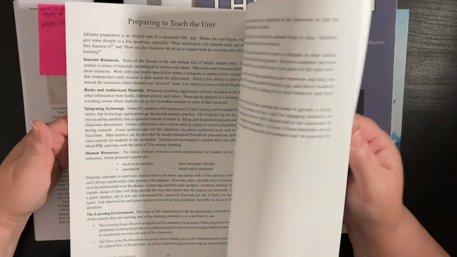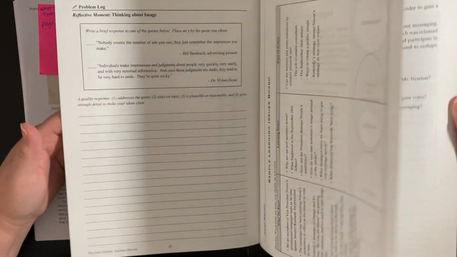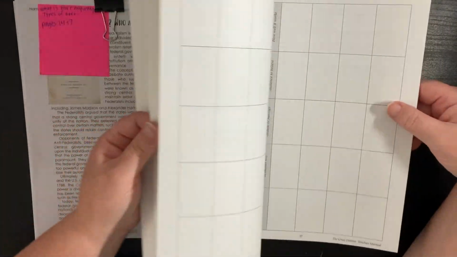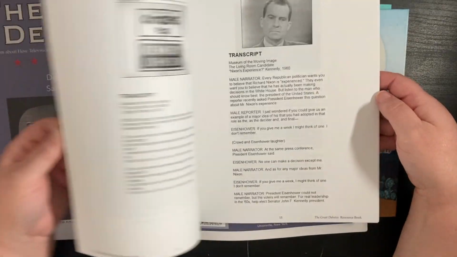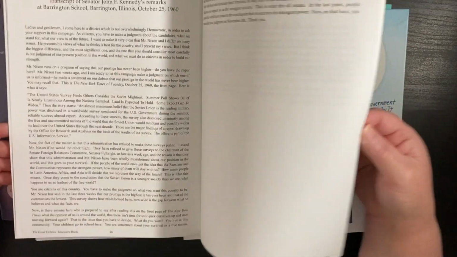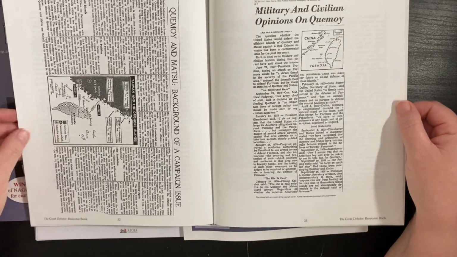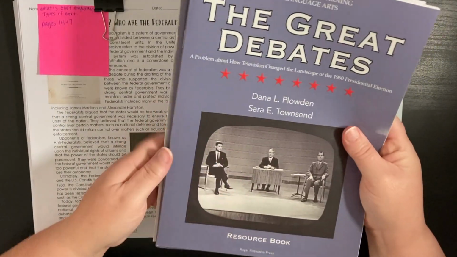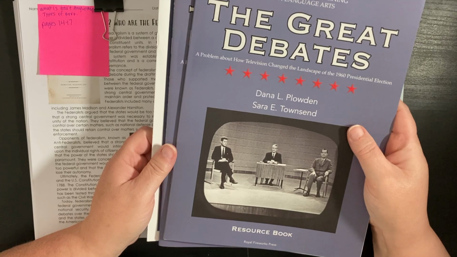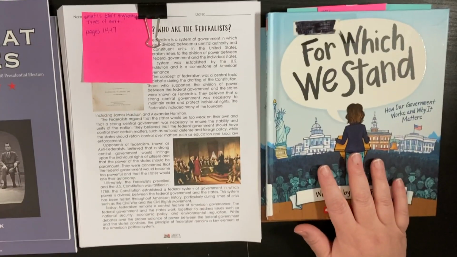It sets up the problem for them, gives them the opportunity to kind of do a little research to figure out what else they need to know about the problem, what the constraints are, and then coming up with a solution to the problem. Comes with a resource book for them to use with different transcripts and campaign materials and little newspaper articles and things like that. So this will take at least 2 of those 11 weeks to do. So that's another source we're going to be using.